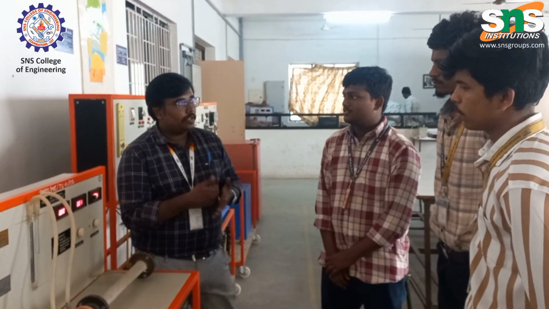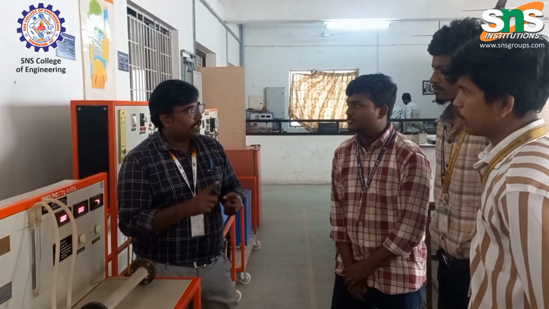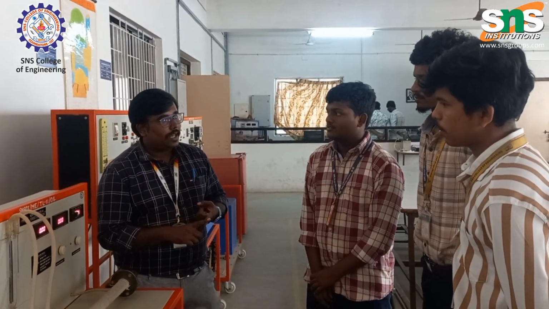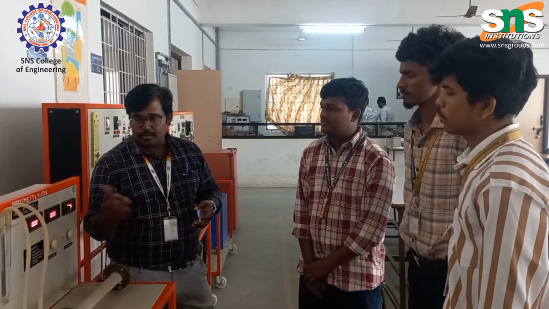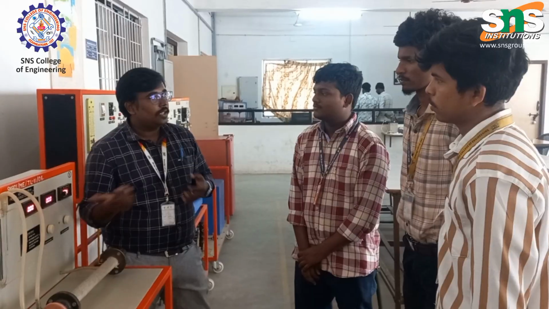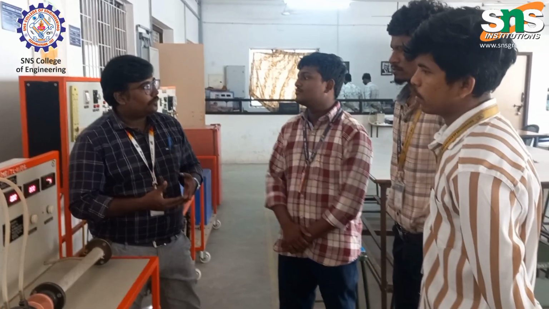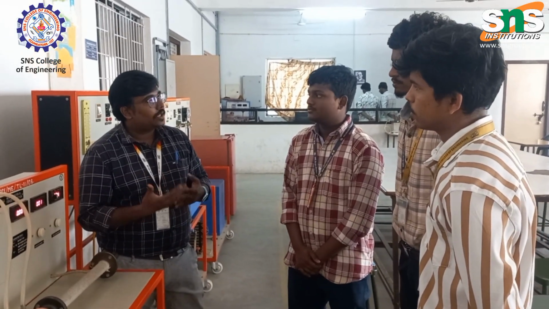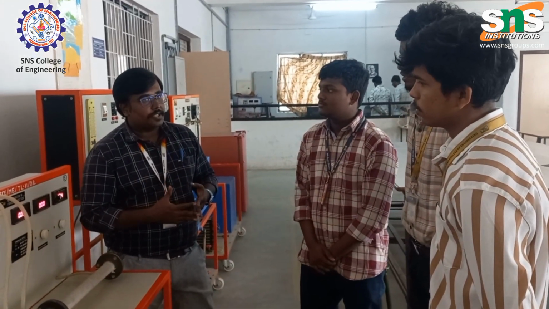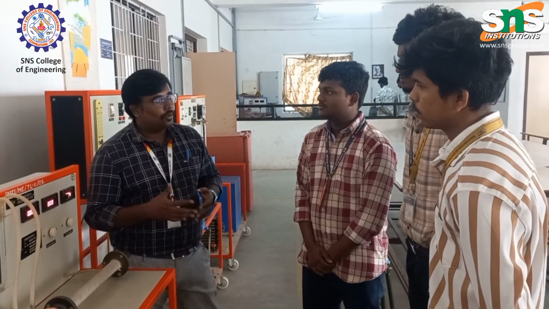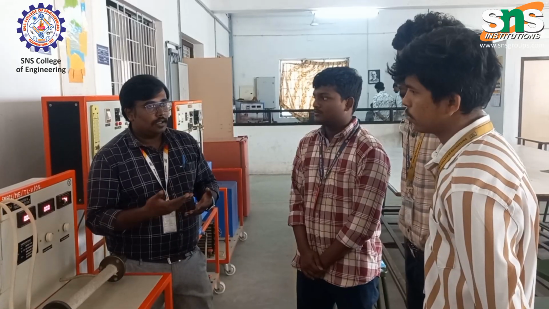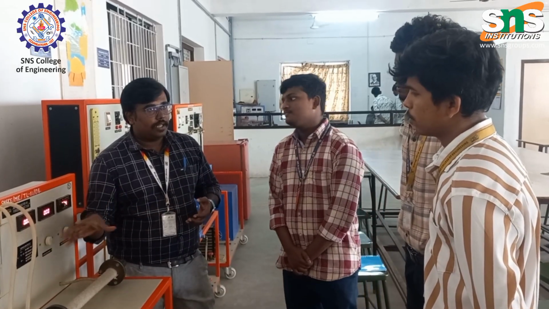So, heat transfer generally happens in three modes. One is convection, another is conduction, another is radiation, right? Conduction, convection and radiation. And today we are going to see a convection experiment, that is also called forced convection. In general, convection means the heat is transferred by a fluid. When heat transfer takes place through a fluid, we can generally say it is convection. In general, convection has two types: one is forced convection, another is natural convection. Here it is forced convection.